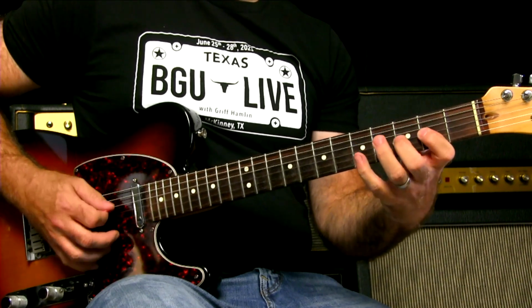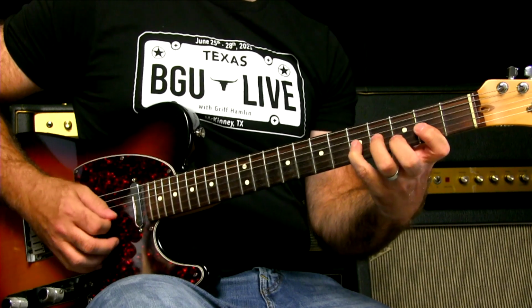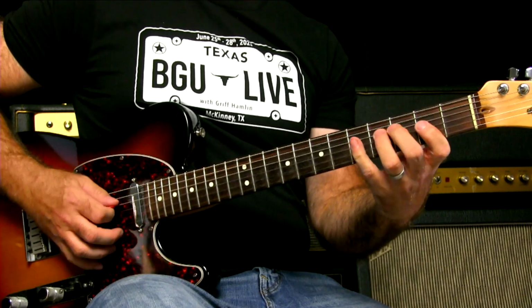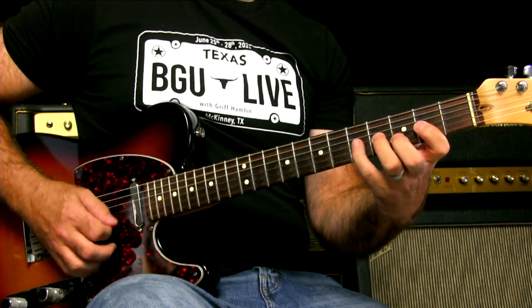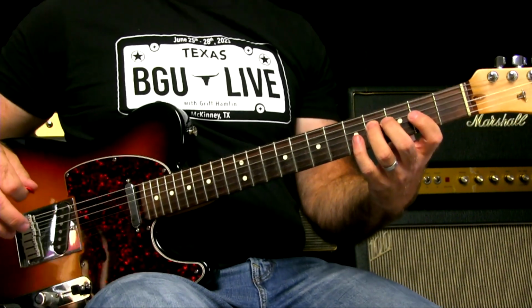F sharp, whoops. Sorry. So F sharp, G, A, B, C, D, E, F sharp. Kind of a weird sound, and that's the F sharp Locrian scale, or again, the seventh mode of the G major scale, however you want to call it.